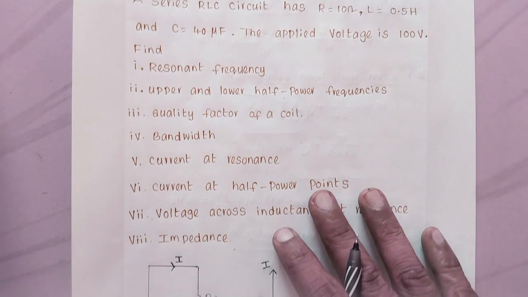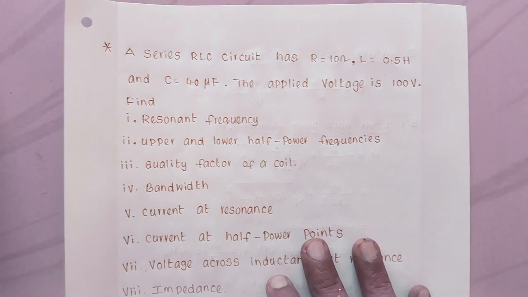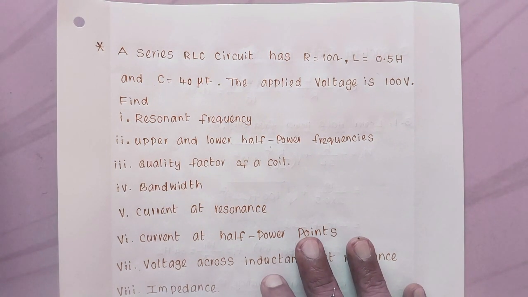So very important problem. Here a series RLC circuit: resistance, inductance and capacitance are connected in series. R value is given as 10 ohms, L value is given as 0.5 Henry and C value is given as 40 microfarad, and all the three elements are connected in series. And the series circuit is connected to the voltage, 100 volts. So the applied voltage is 100 volts AC.